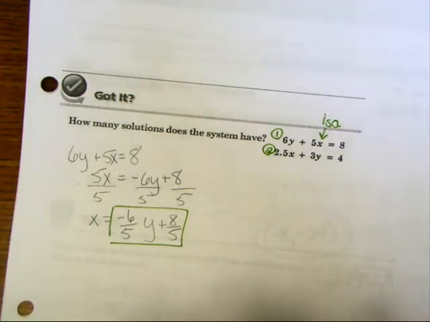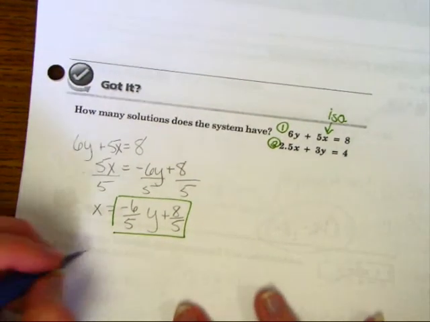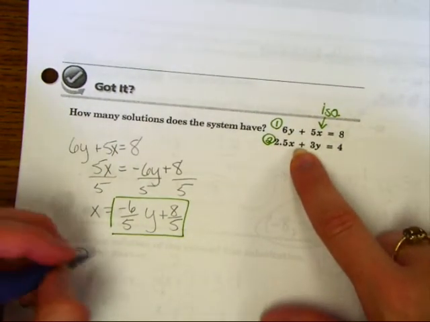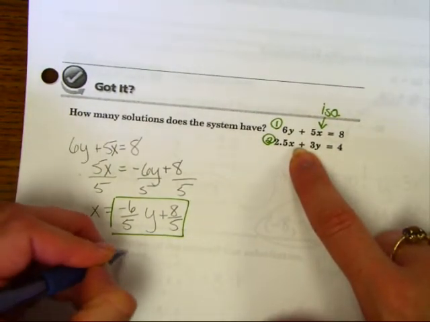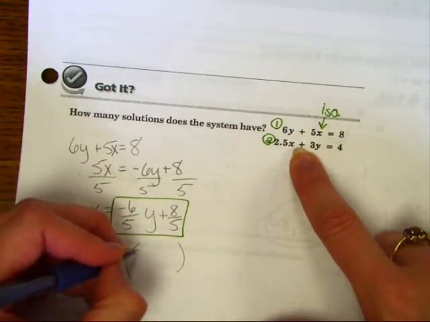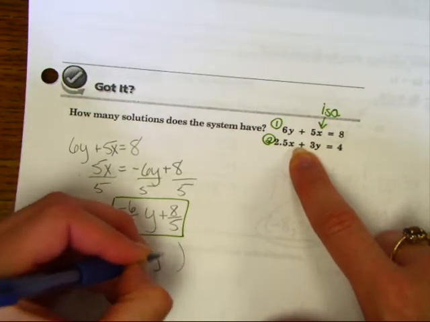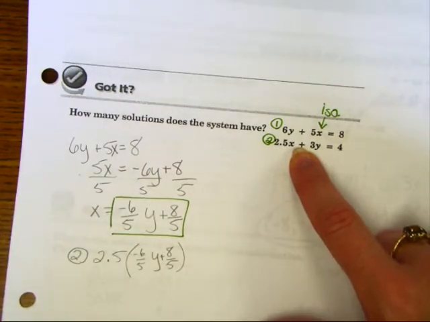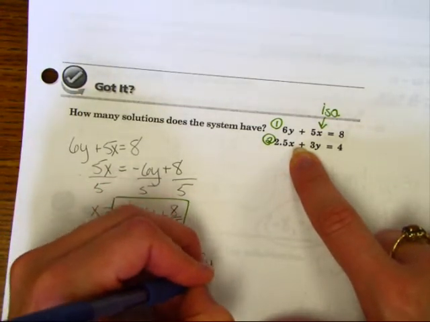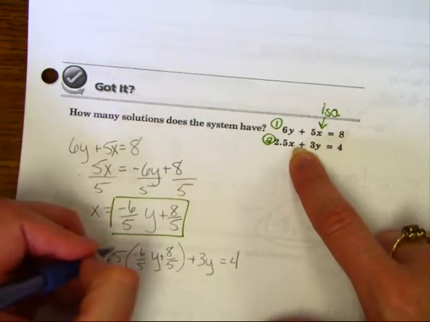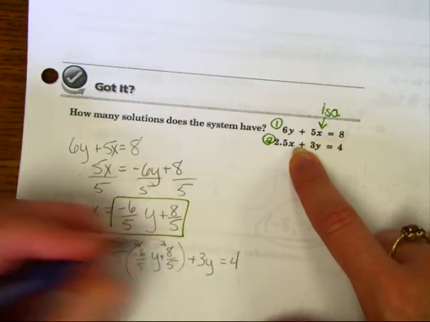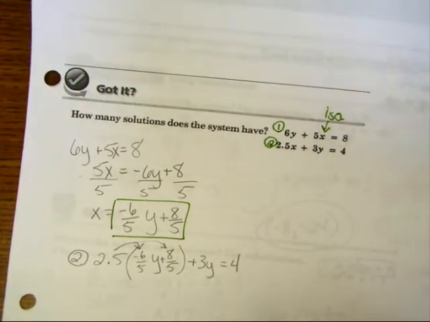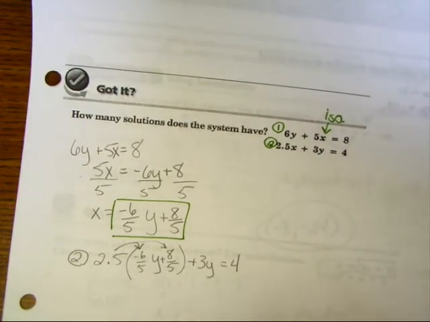And I agree with you, that's ugly, and we're going to have to plug that in equation number 2, so be patient. So instead of x in equation number 2, we're going to have 2.5 times that quantity up there that you see, the quantity we just got. And that replaces x, and then we still have the 3y, and we still have the equals 4. Now you guys have to be pretty good at distributing here. Okay, you're going to distribute and multiply through.